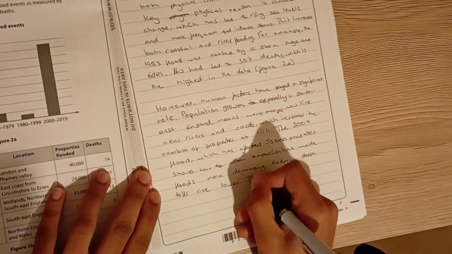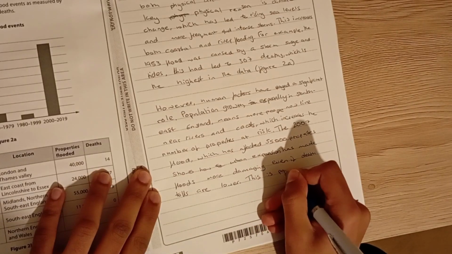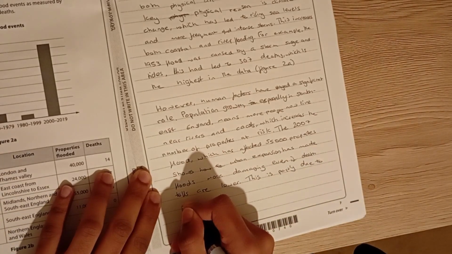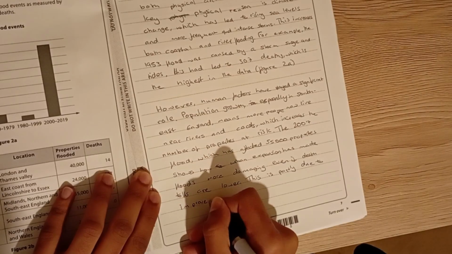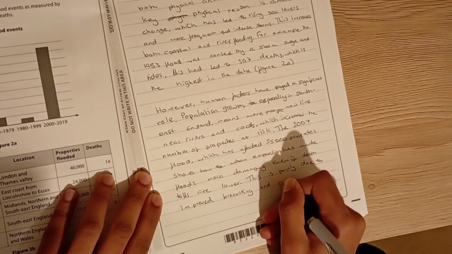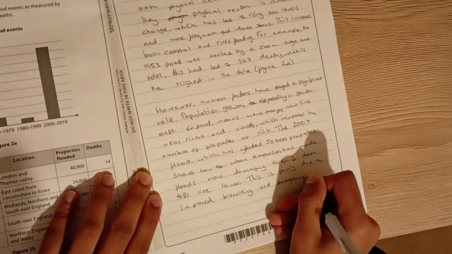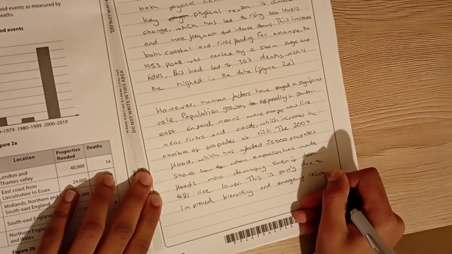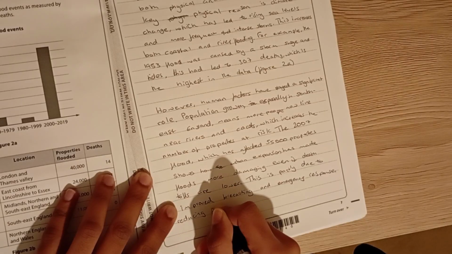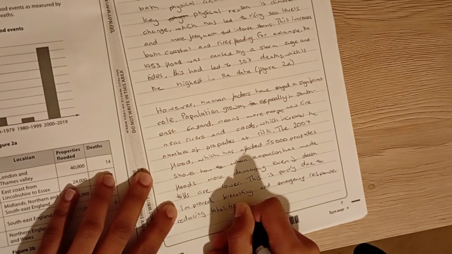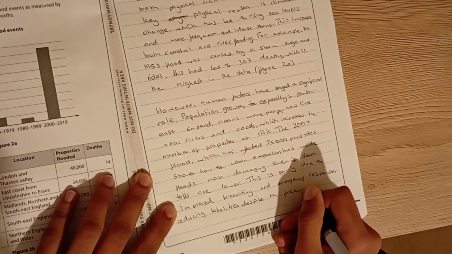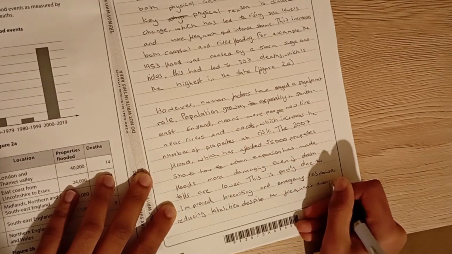So we could start saying this is partly due to improved forecasting and emergency response, and then we say reducing fatalities despite the frequent events.